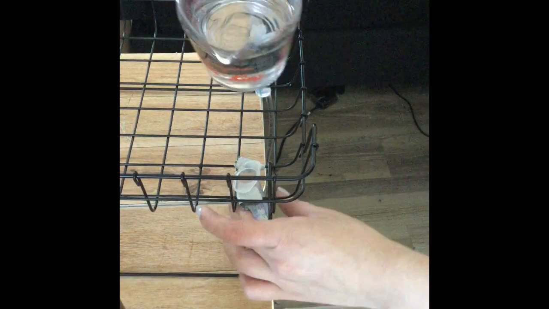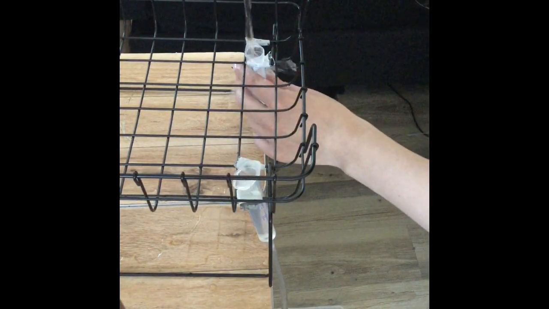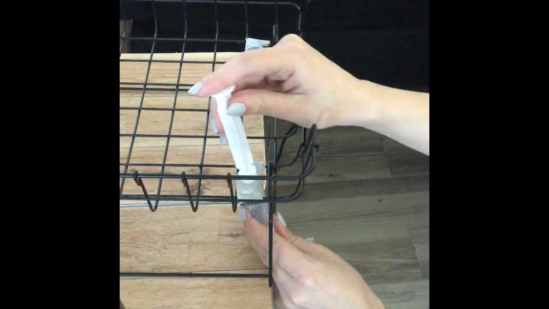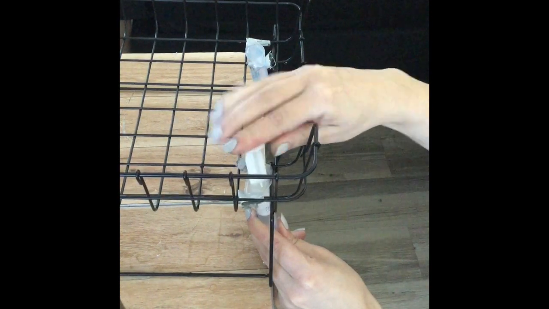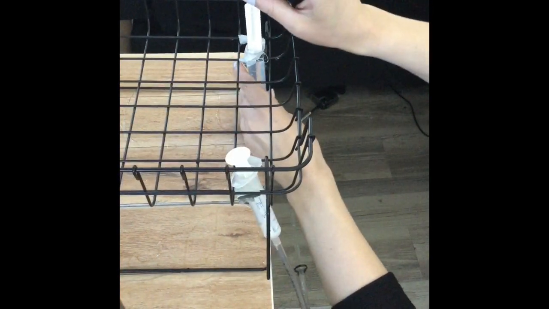I'm now going to fill both of them up all of the way. So they're both filled up all the way. It then says to push one all the way down. And then the other one, you press down halfway.